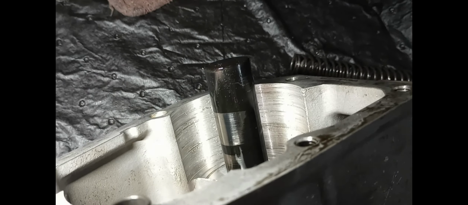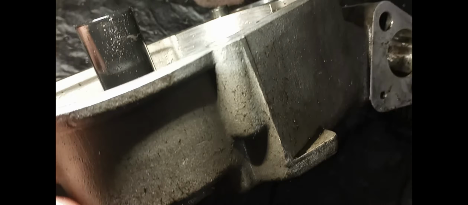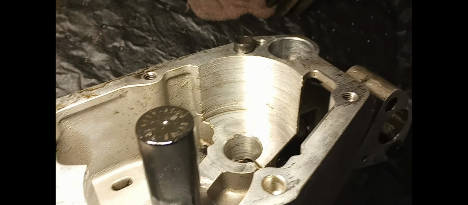It should look pretty smooth, a machined surface like this right here, but you can see that something has gone through it and eaten it up. Same thing on the other side. Go to the bottom of the pan and find all this metal stuff.